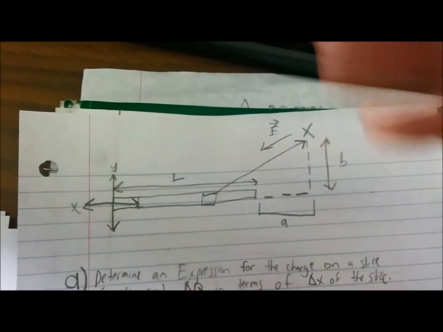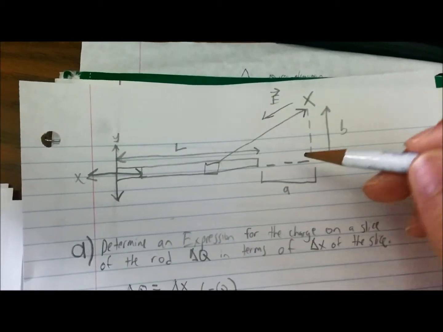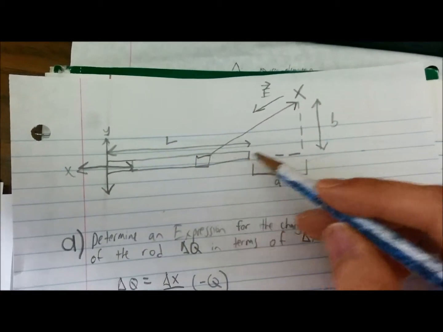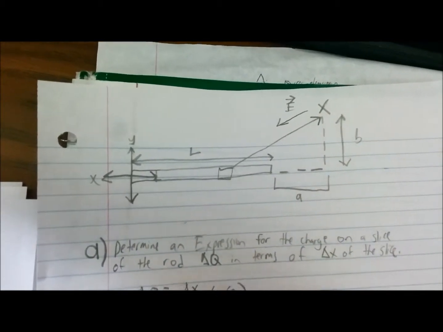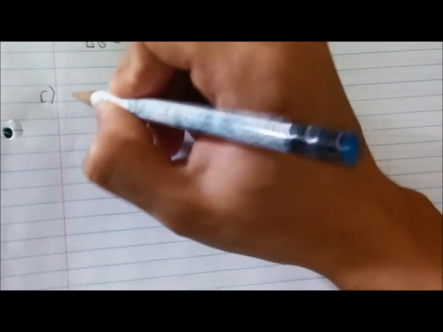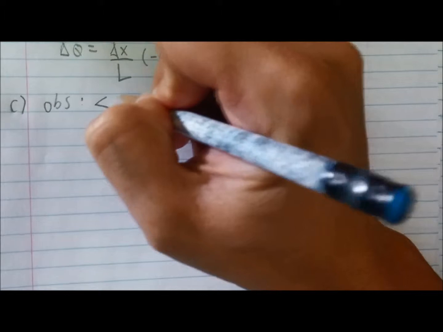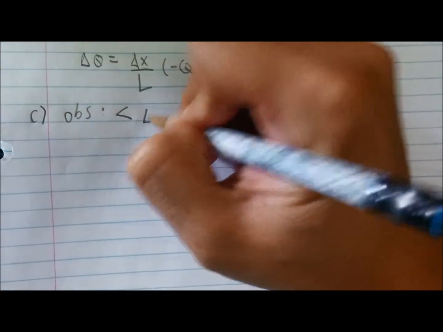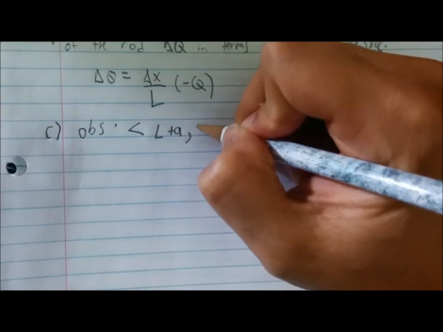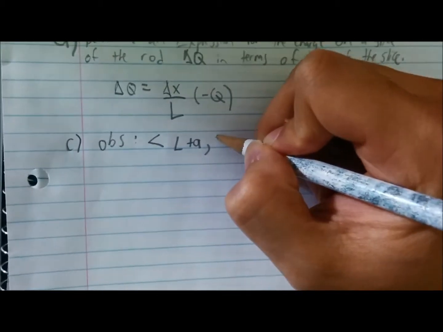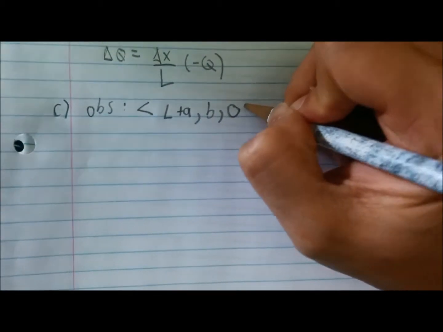So L plus A is the X, because that's all of the X. And then the Y component is B. So the observation location is at a vector L plus A for the X component, B for the Y component, and there's no Z component, so 0.